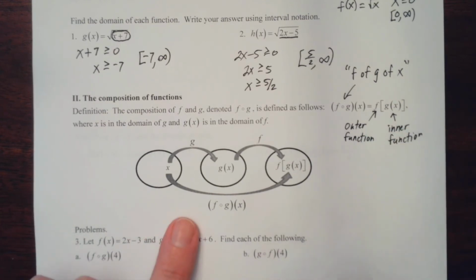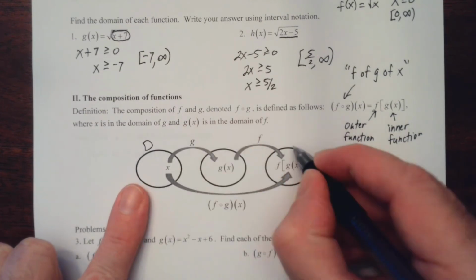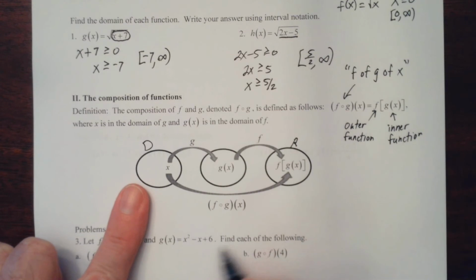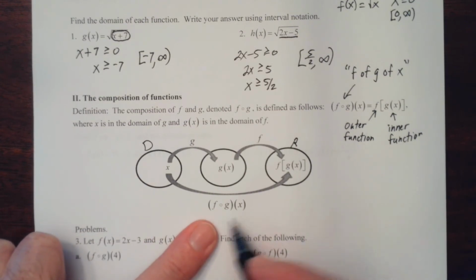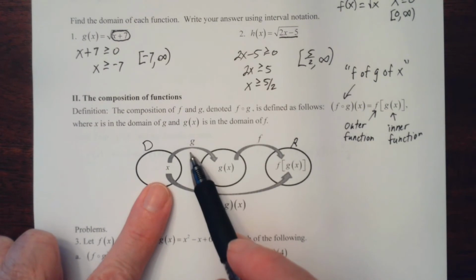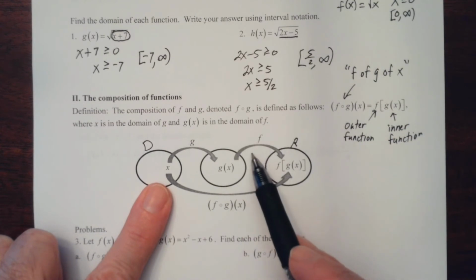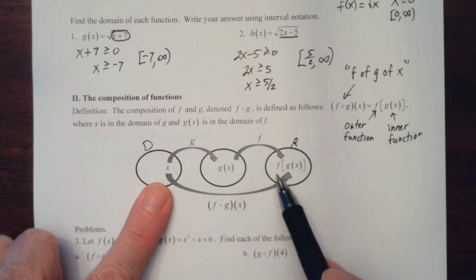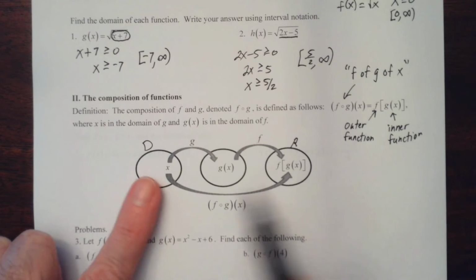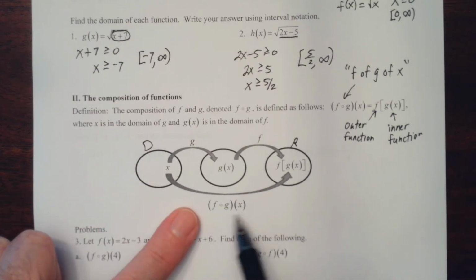Now if you look at this diagram, it gives you a visual of what we're doing here. This is basically our domain. This would be the range for this new function f of g of x. Basically, you're plugging x into the g function, and your output would be g of x. Then you plug g of x into f, and your output is f of g of x. So we can do this in one step by calling it f of g of x.